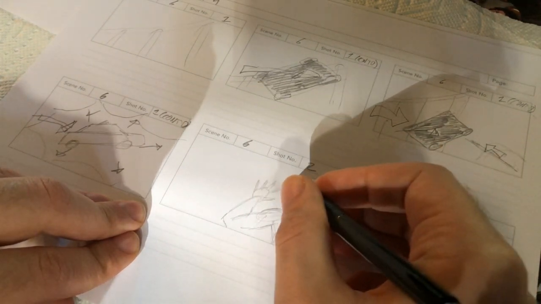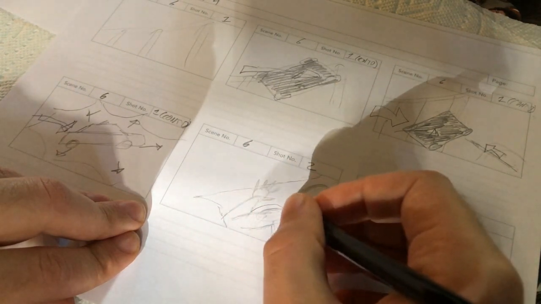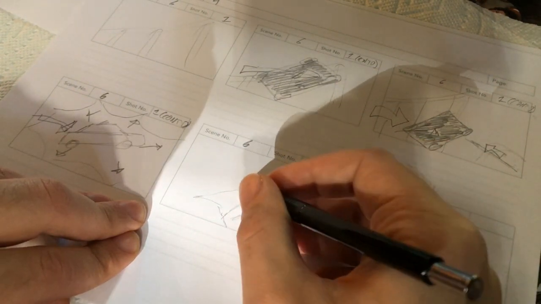and also get some depth in the shot too, by having him in the foreground and having the visual effect of the police car and the wedding in the background.